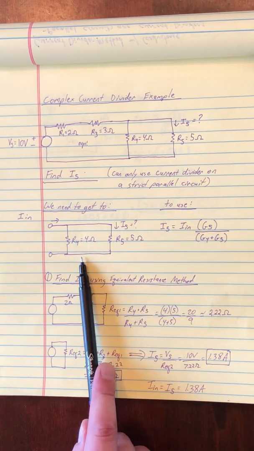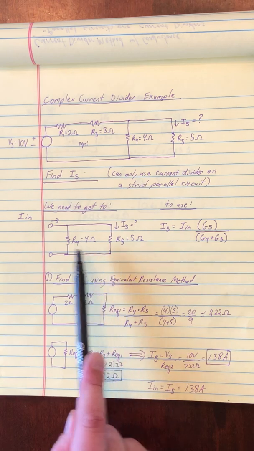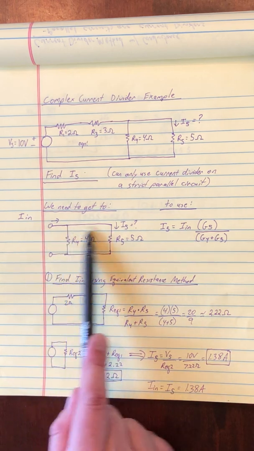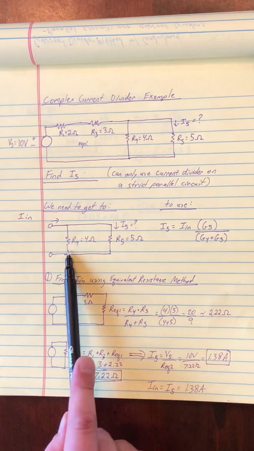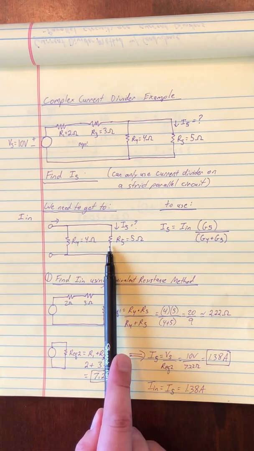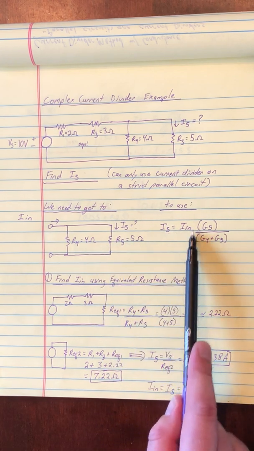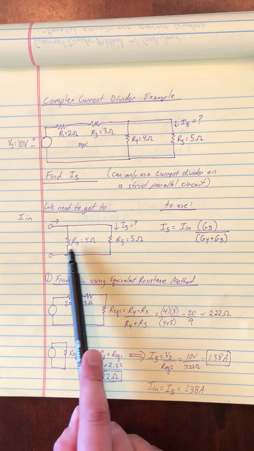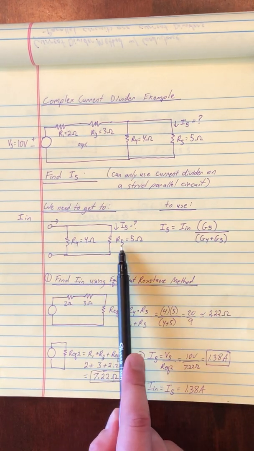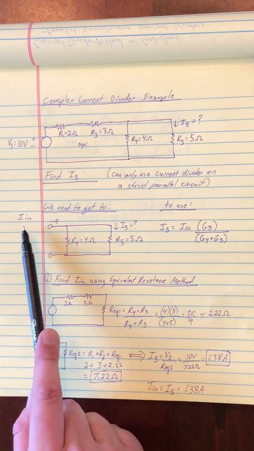So really I want to get this down to where I know the current entering that parallel section, and that's what we need to find. And then once we do, this is a strict parallel circuit. We have the input current, and then we can use current divider to find out what the current is through R5. And at that point, I5 would just be the input current multiplied by the conductance of R5 over the sum of the conductances of R4 and R5. So first thing we need to do is find this I in.